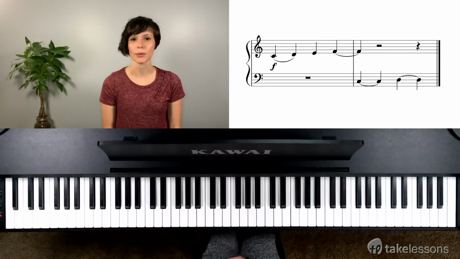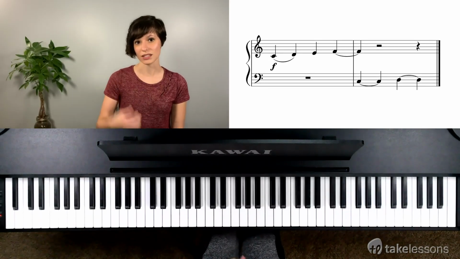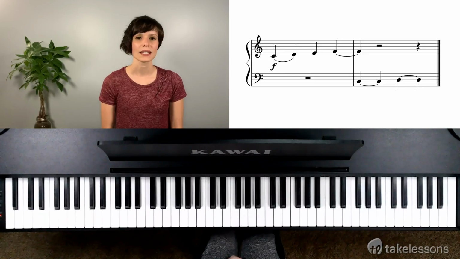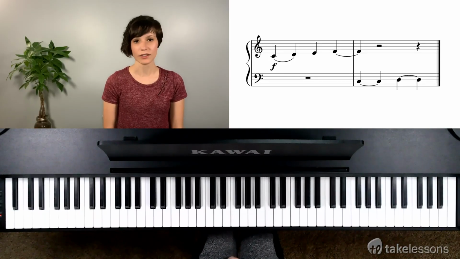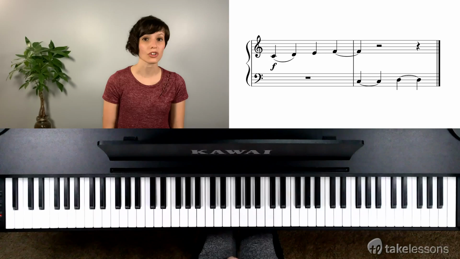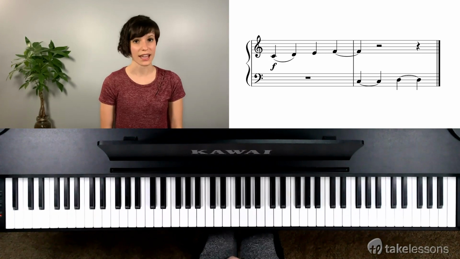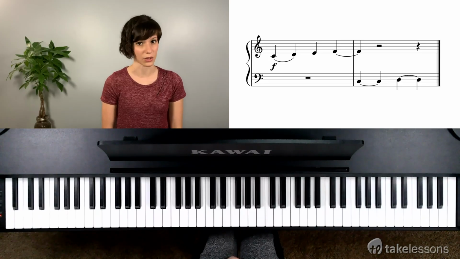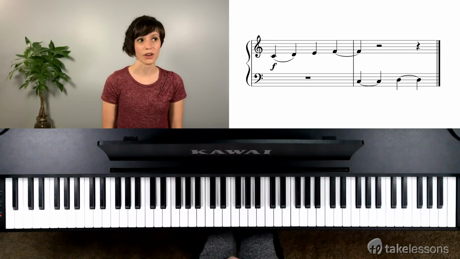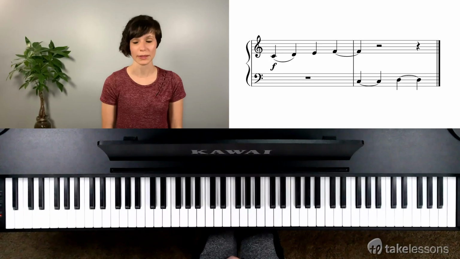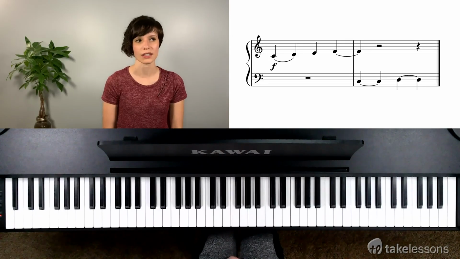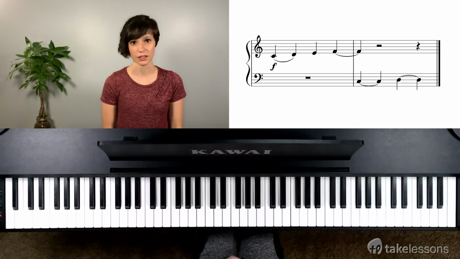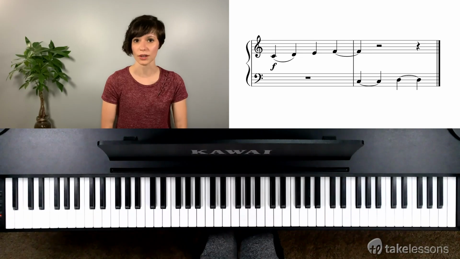Now in this example, we see many what look like slurs, but they're not all slurs. Slurs and ties can look very similar, but the difference is slurs are to different letters and ties are to the same letters. Neither has to do with the value of the note. So for our first C to D, those will be played smoothly connected because they're different letters. But all the other notes are double letters, F to F, C to C, and D to D. So we'll hold those notes longer.